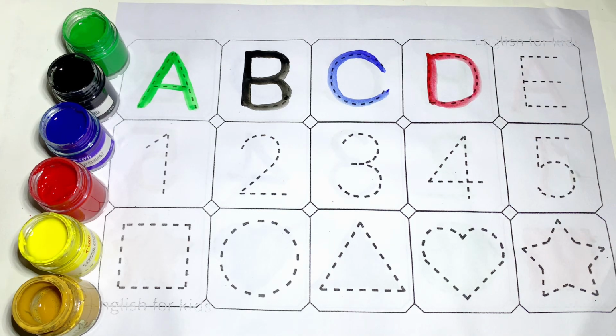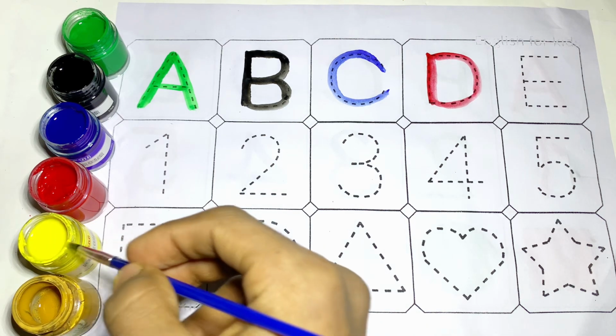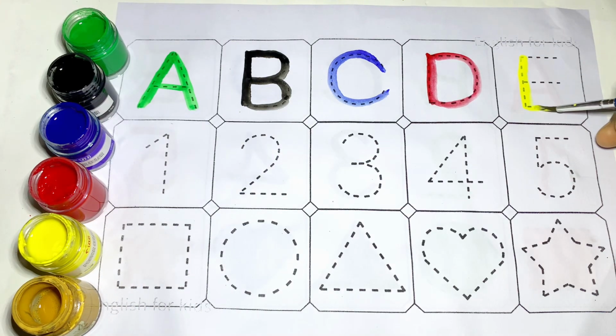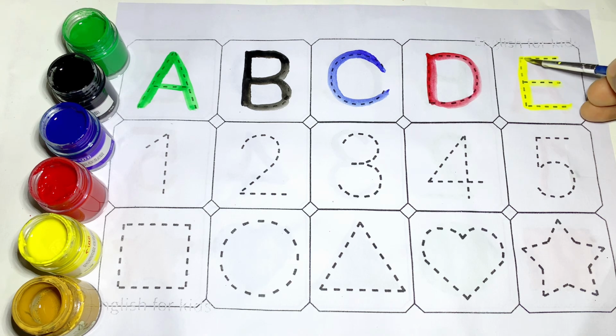Kids, now draw E. E for egg, E for elephant, and use yellow color. The alphabets of E.